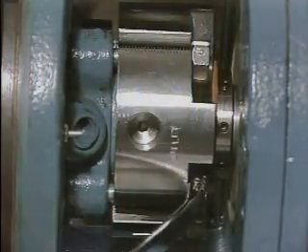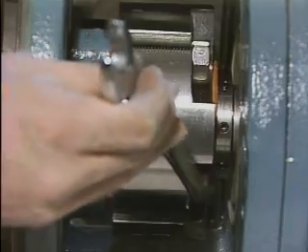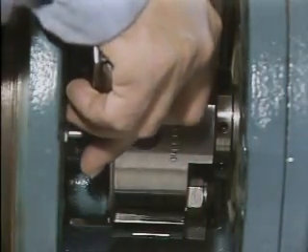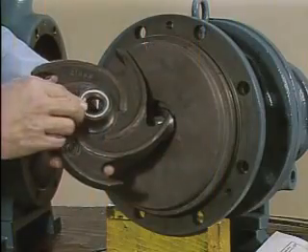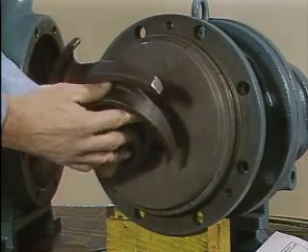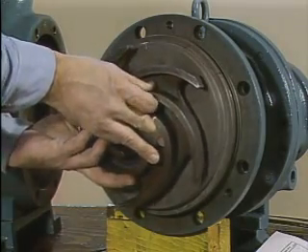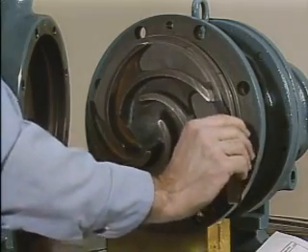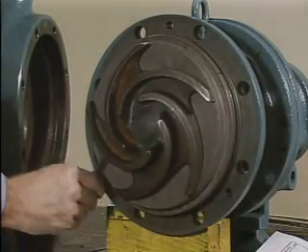Next, the gland plate is bolted to the stuffing box housing. Then the clearance between the gland plate and the stuffing box is checked at each bolt. After that's done, a new gasket is placed on the impeller, and the impeller is installed. The gap between the impeller and the pump backplate should be checked to verify that the components have been installed correctly.